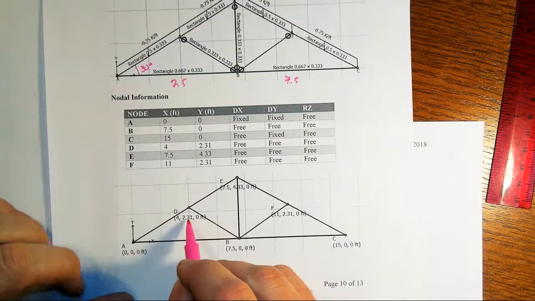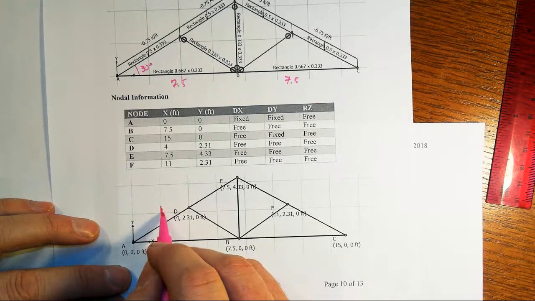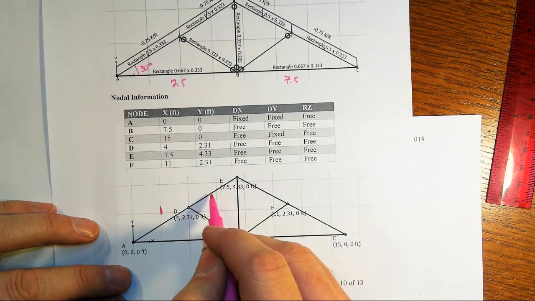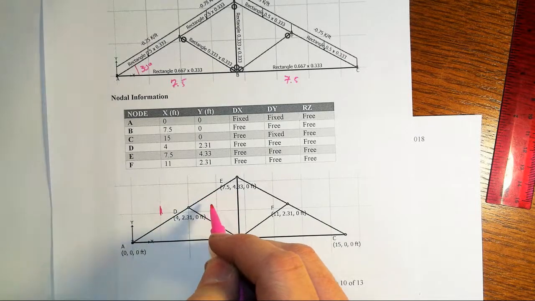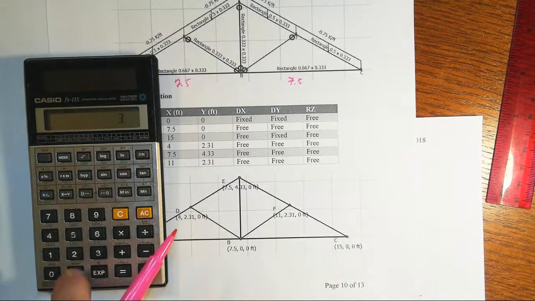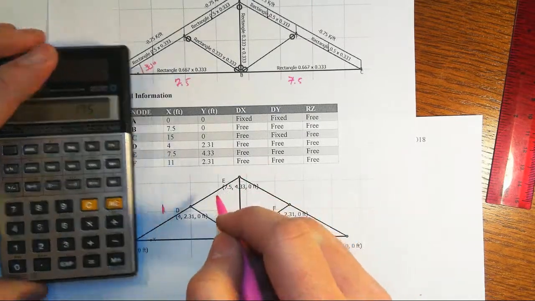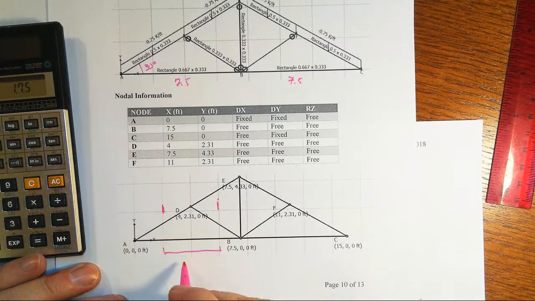where we're at. Right? 4 means we're going to come over to 2 here, and then over to between 4 and 7.5. So that's 3.5, and half of 3.5 is 1.75 here. That would be our distance. Oops.